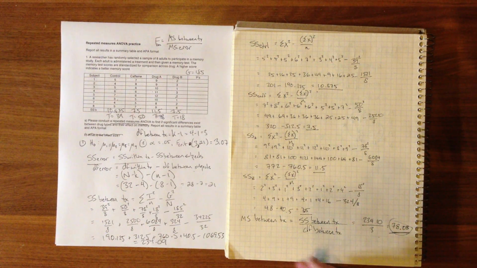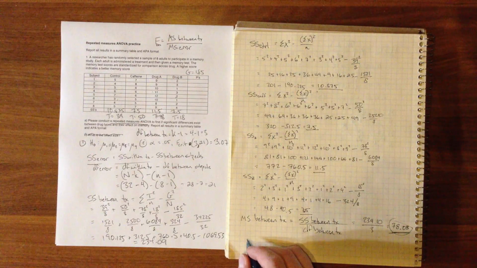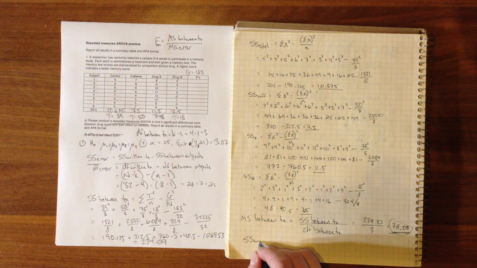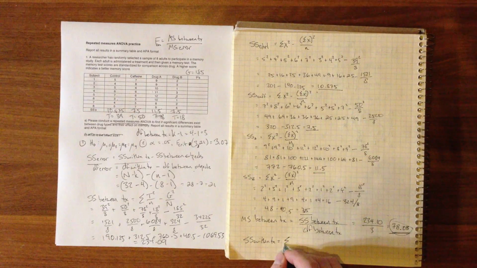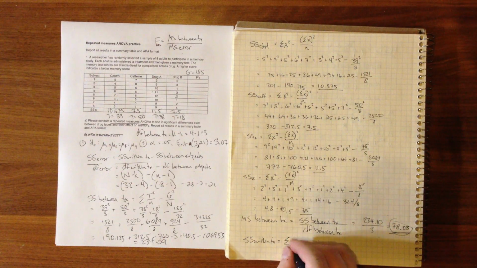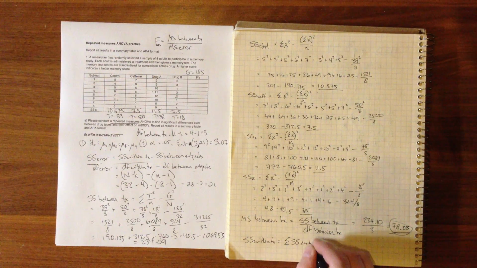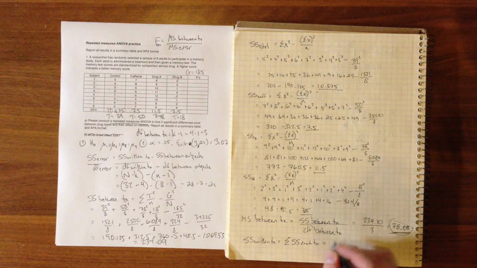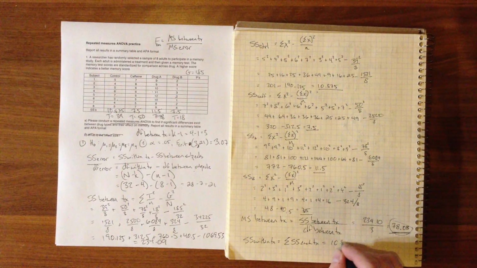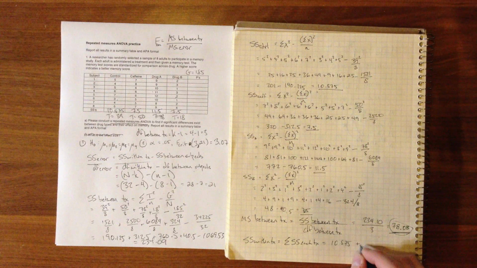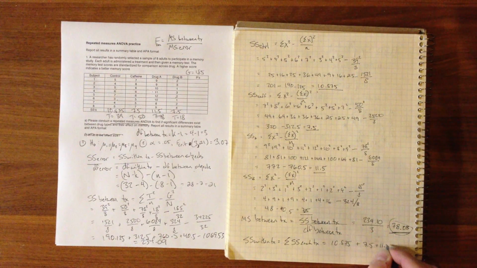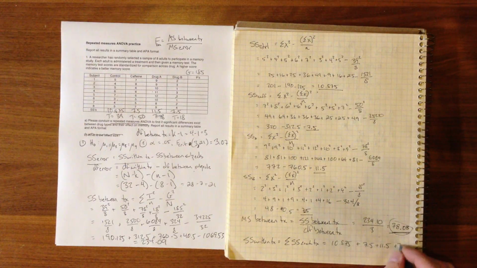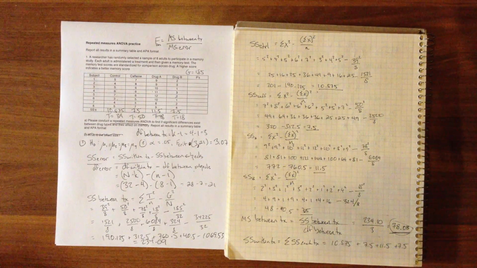The sum of squares within treatments is equal to the sum of the sum of squares for each treatment. So that's equal to, add all these up, 10.875 plus 7.5 plus 11.5 plus 7.5.